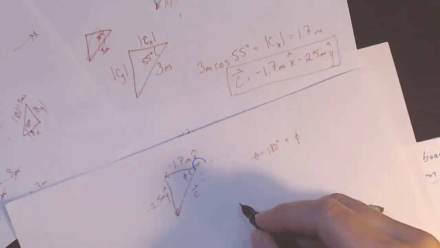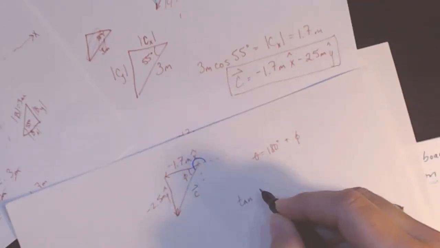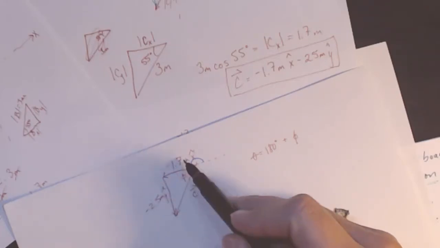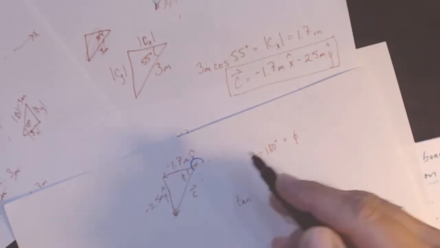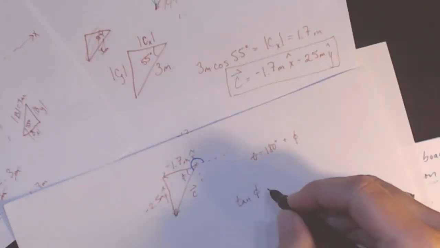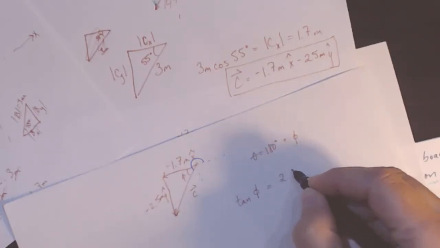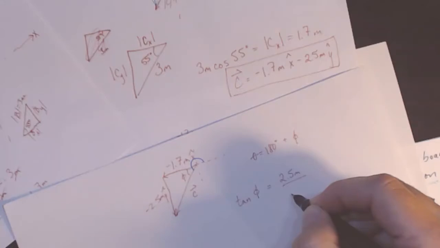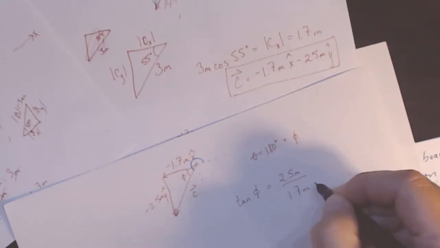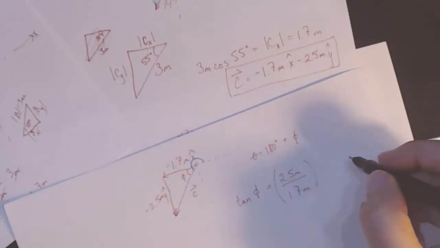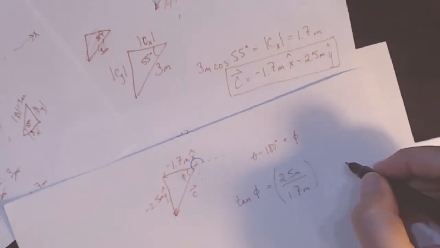So I calculate phi by using my tangent. Tangent, what I know is opposite and adjacent sides to the angle I'm interested in calculating. The tangent of phi equals opposite over adjacent. And I'm just going to put in positive numbers here. This is what I always do so that I don't think that my calculator is going to magically stick me in the right quadrant necessarily.